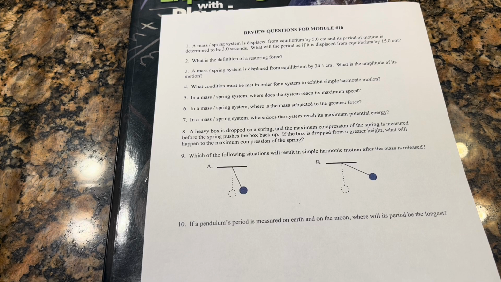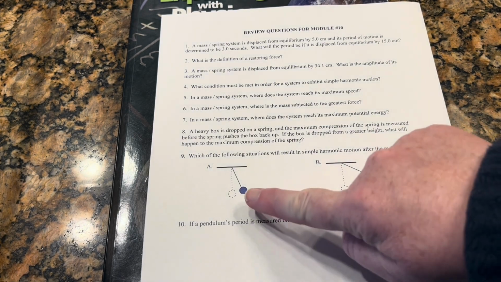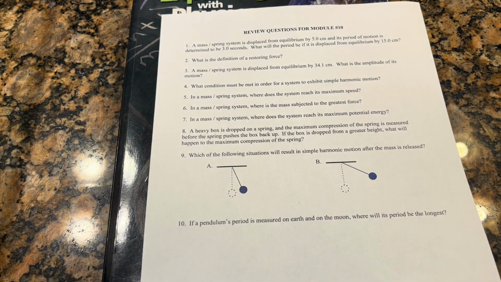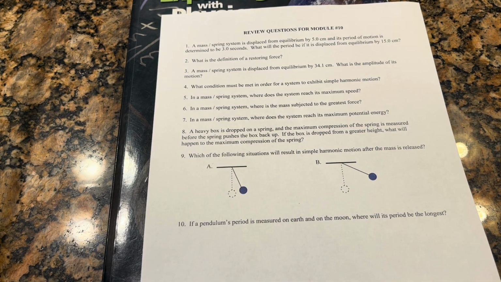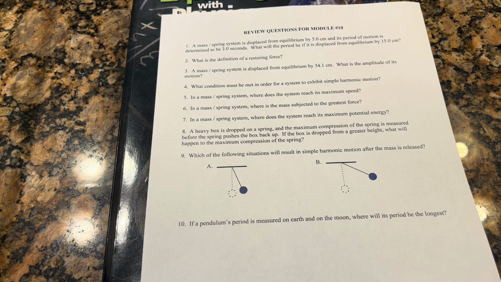Number 9, which of the following situations will result in simple harmonic motion after the mass is released? Okay, and so you have situation A and you have situation B. Situation A is going to result in simple harmonic motion because a pendulum exhibits simple harmonic motion only when the angle of displacement is small. So it's going to be A.